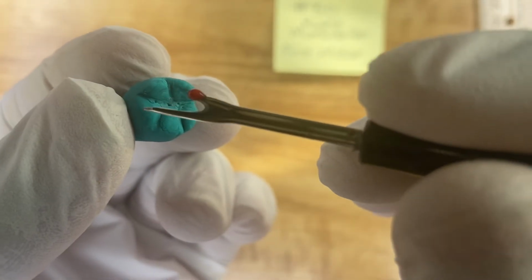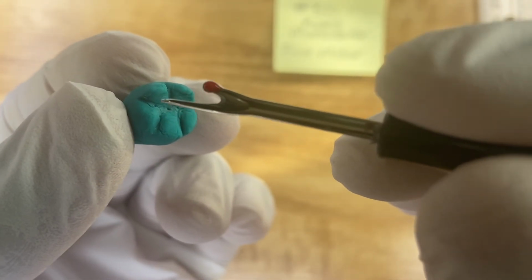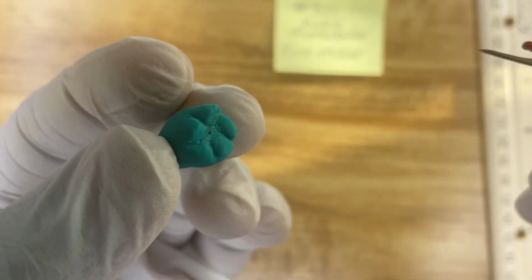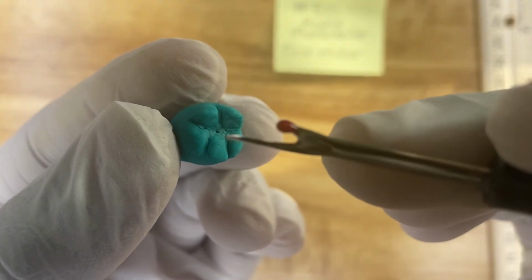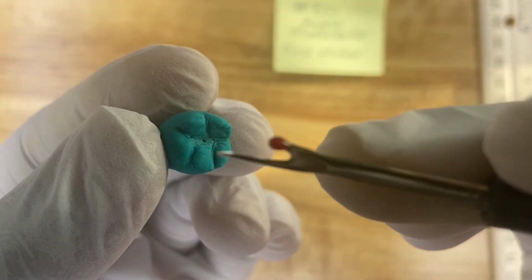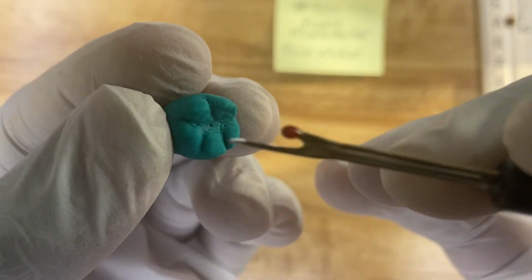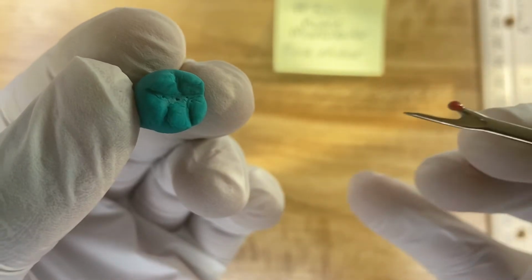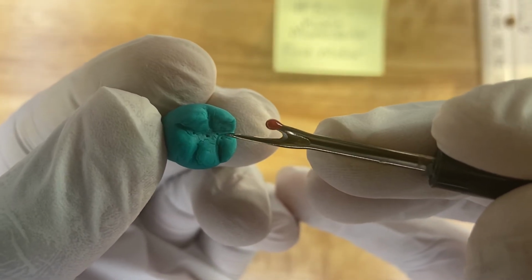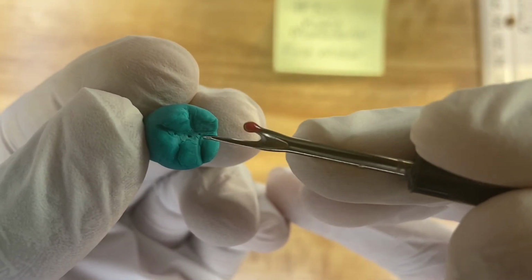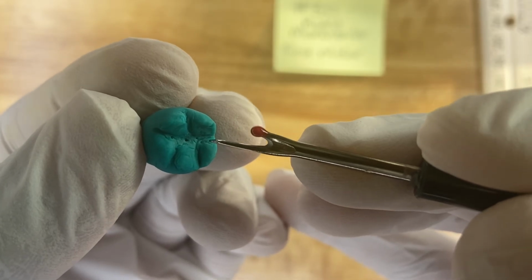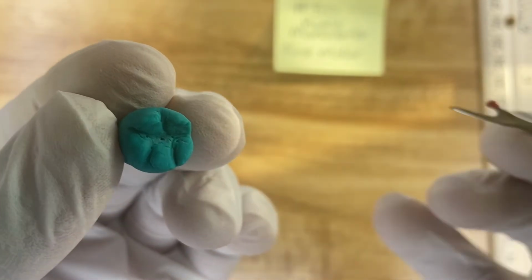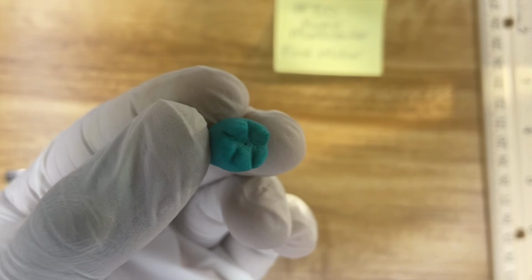And very subtly, you also have a pit on both sides of what will be the distal triangular fossa. Also, you have a pit running into the mesial triangular fossa there. So very detailed characteristics.